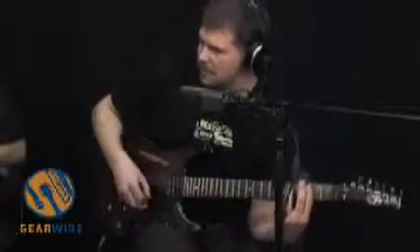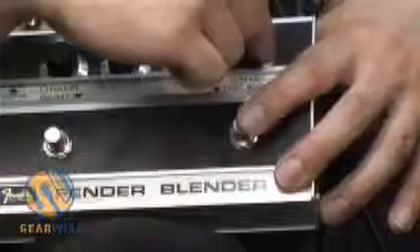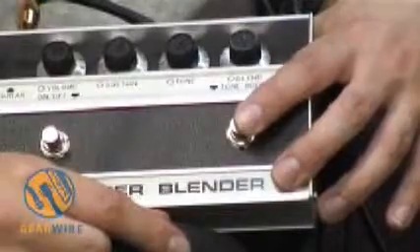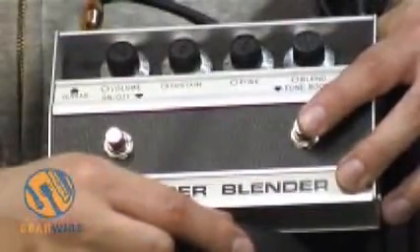Mixed in some of that clean in there. When you get a lot of gain on it, the way it kind of cuts out almost reminds me of the Rat, not the way the distortion sounds, but the way it kind of cuts. Yeah, I think a lot of fuzzes do that, but this is with some of the clean mixed in. Yeah, I can hear it. That's a cool sound.